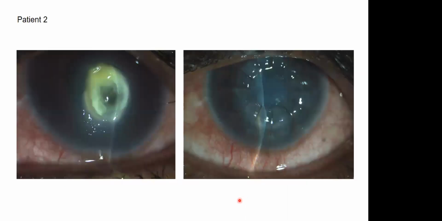The other case was more recent, and this is a patient who developed a corneal abscess with erosion of the cornea, and the picture on the left shows what's called a descemetocele.